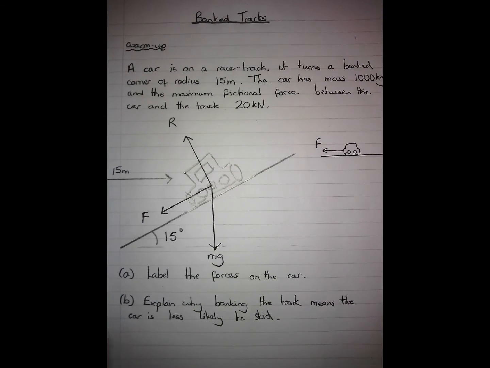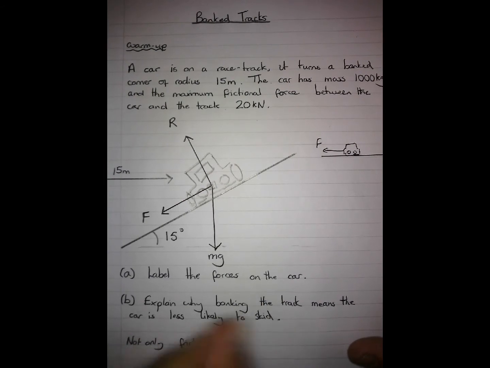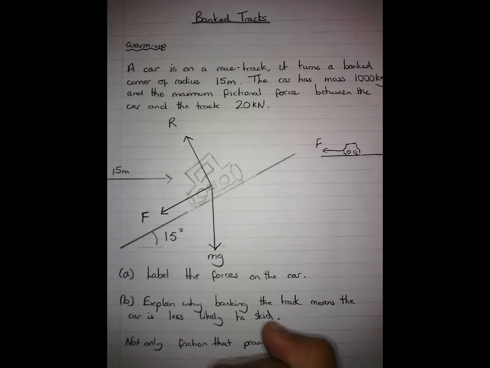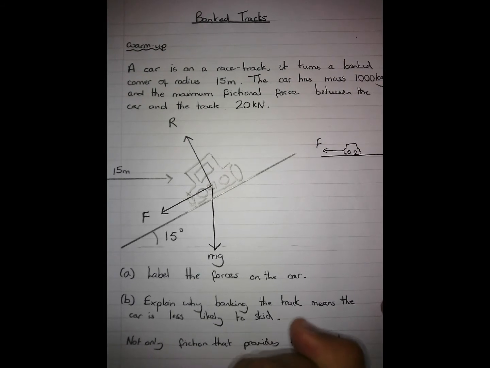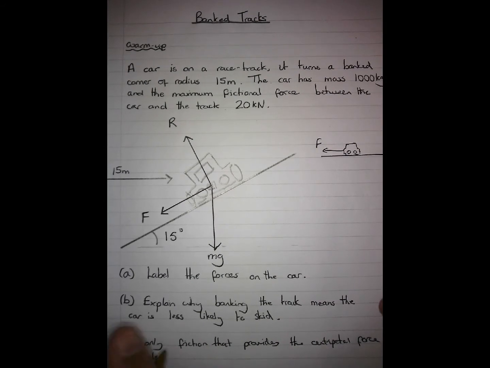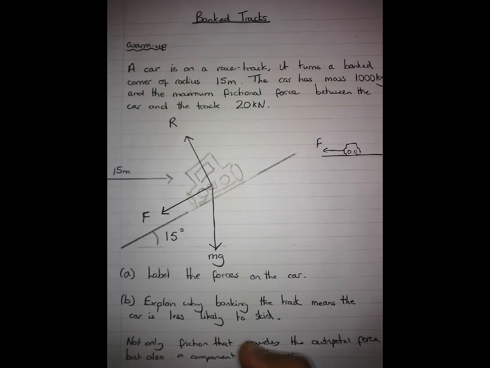So that is your answer there, that it's not only friction that provides the centripetal force, but also a component of the reaction force.